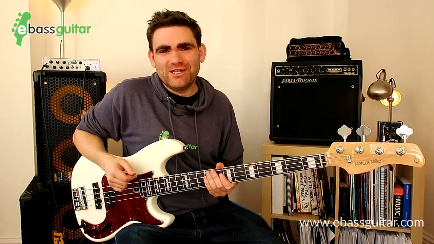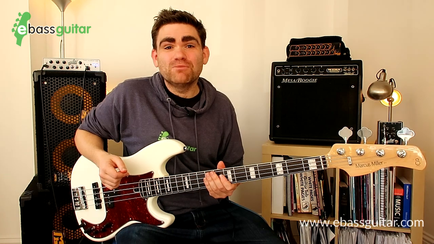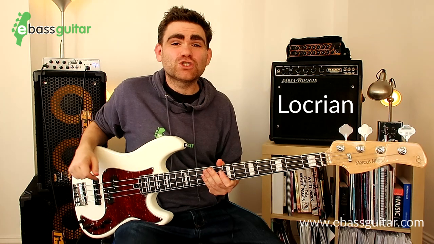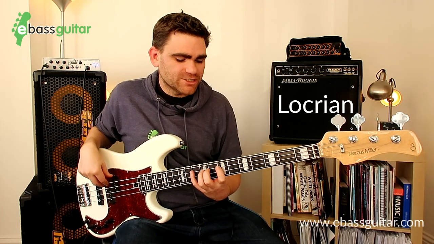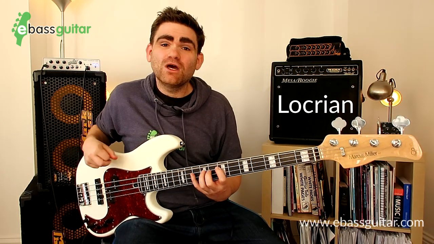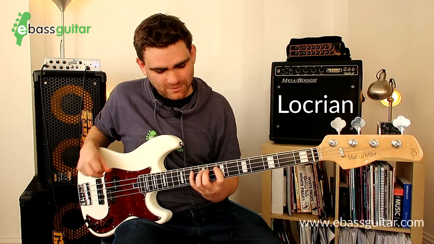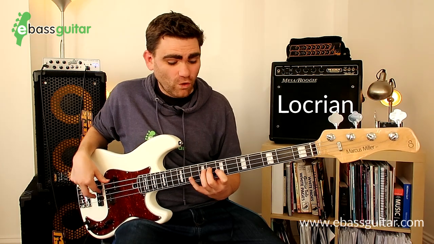So let's look at Locrian now, which is the last of the 7 modes. This is probably the most challenging mode of all to use. But first of all, let's talk through the individual notes. So we're going to start off with the root. We're going to go to the flattened second. We're going to go to the flattened third. We're going to go to the fourth.